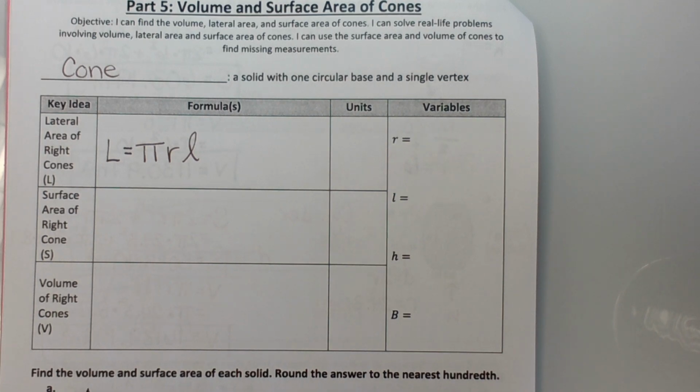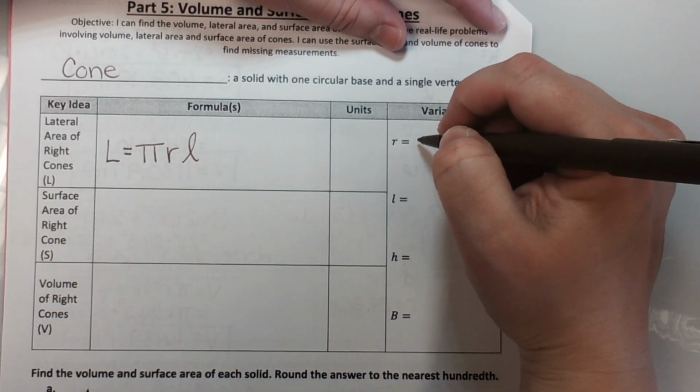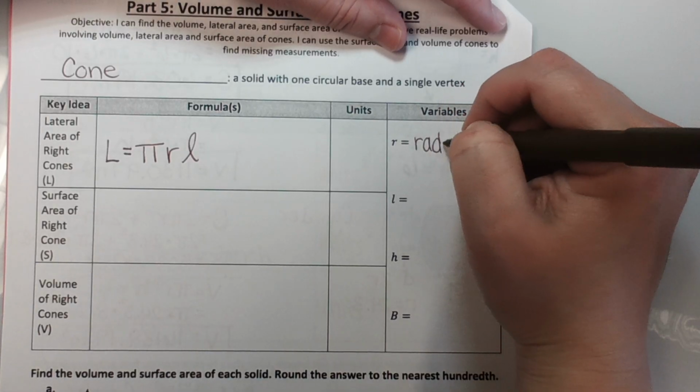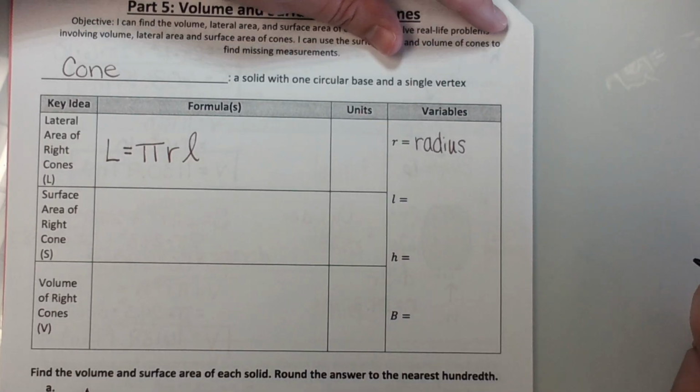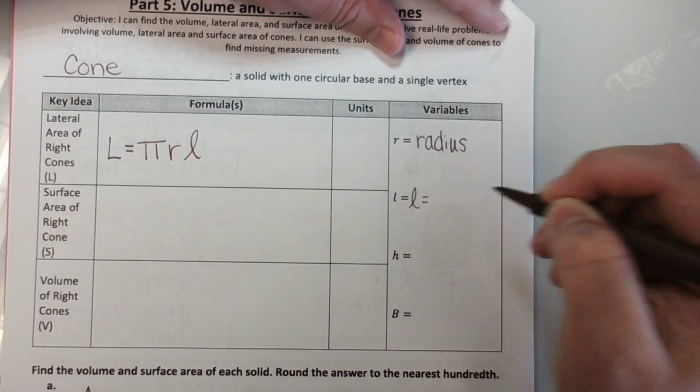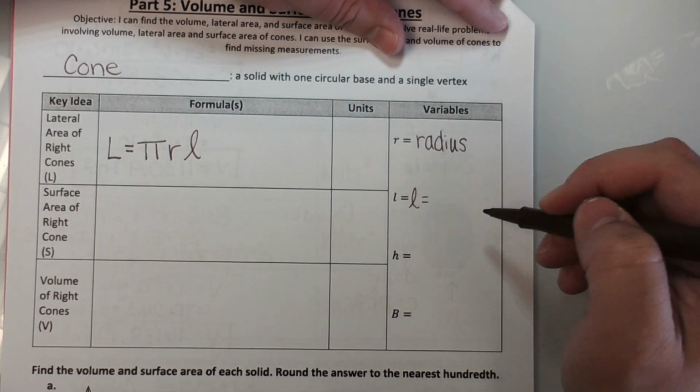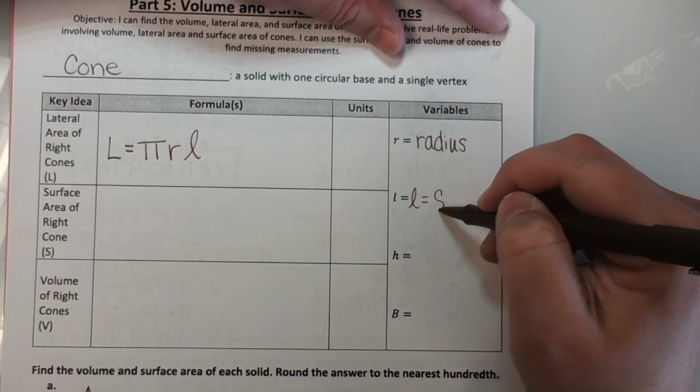What's the R stand for? Radius, which you would find as the radius of the cone on its base. What does the L stand for? Slant height.